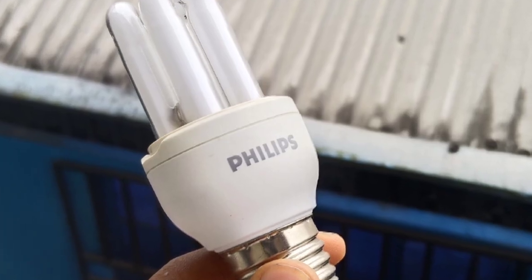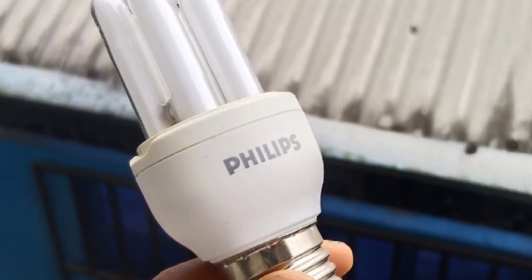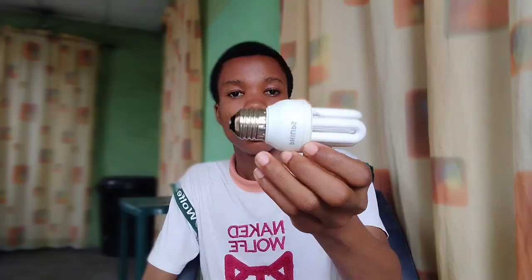You can find CFL bulbs in different colors: warm, yellow, blue, and the most popular one is the white. The one I'm holding right here is a white type.